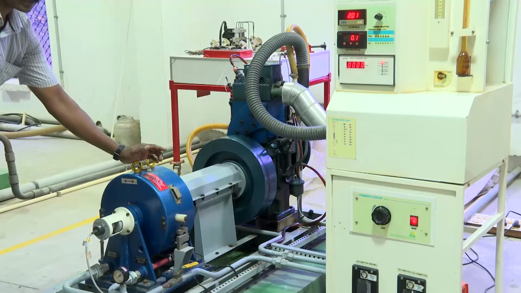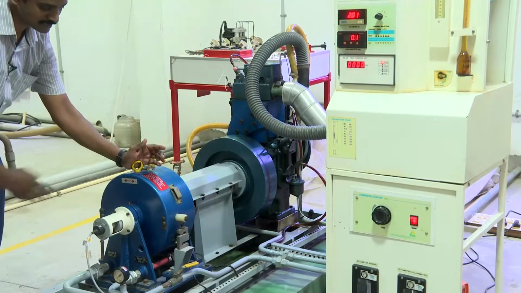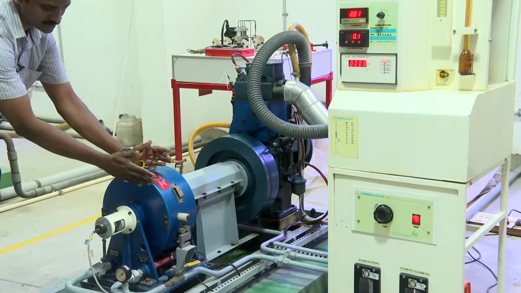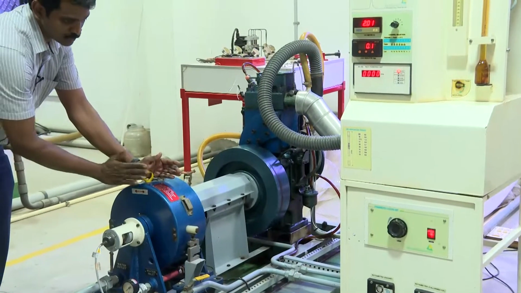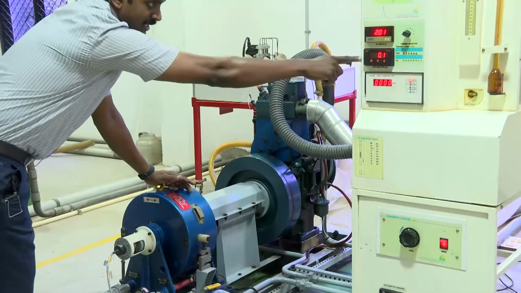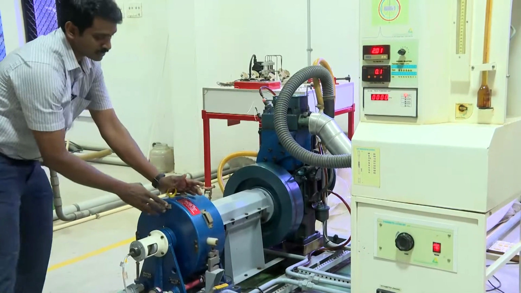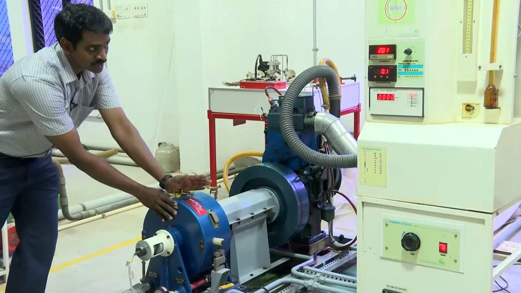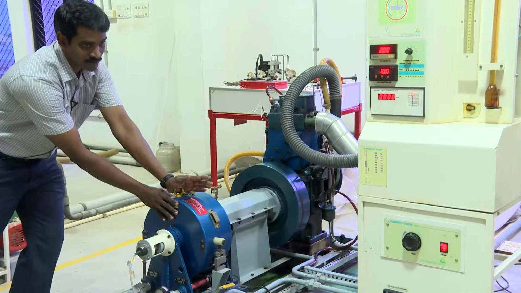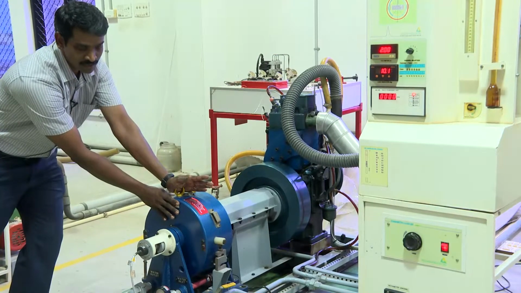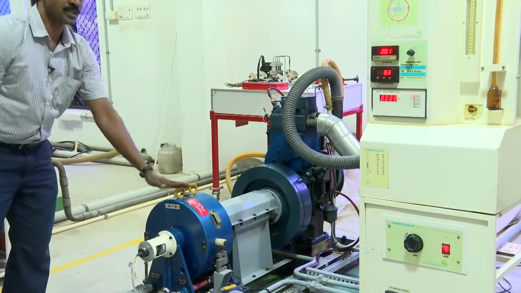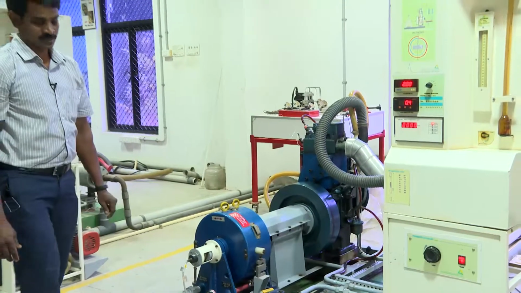Due to the reaction of the eddy current, the casing tries to rotate on its axis. Please observe, as I push the casing, this is the load indicator. This has an error of 0.1 kgs. As I push the casing, you would notice the load cell is capturing the load happening on the S-type load cell. So this is how the load on the engine is measured.